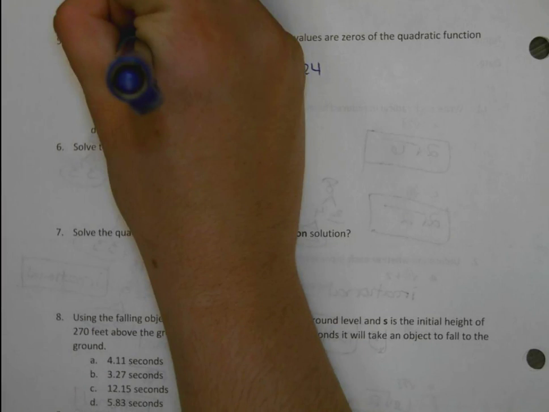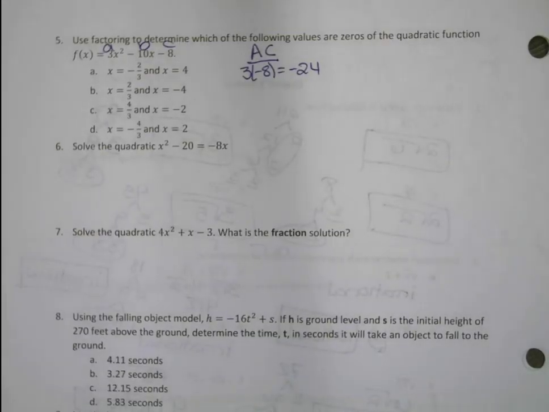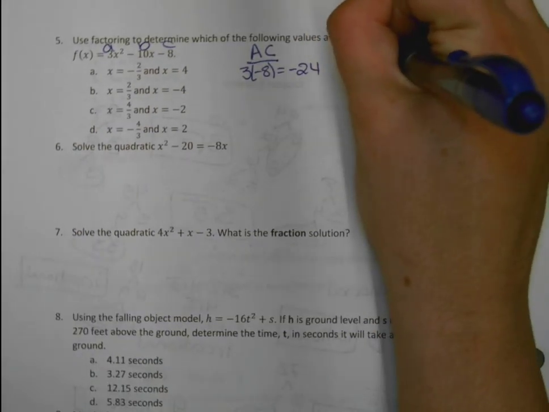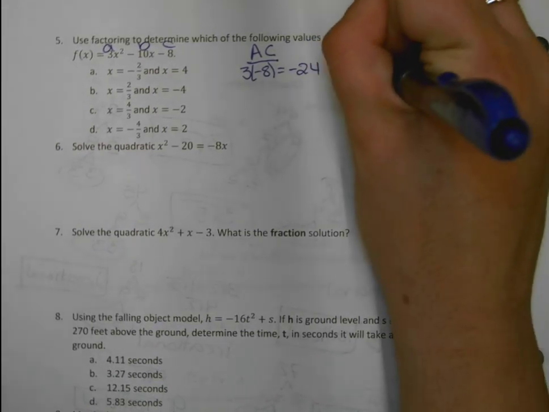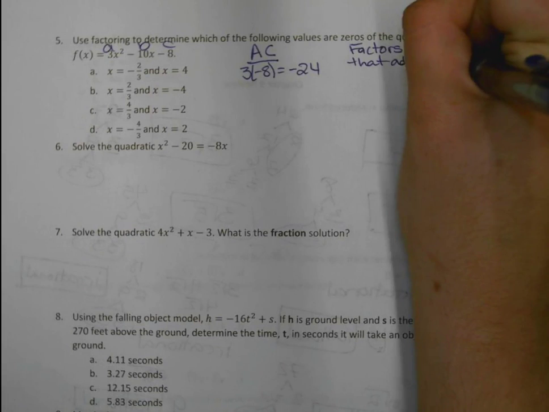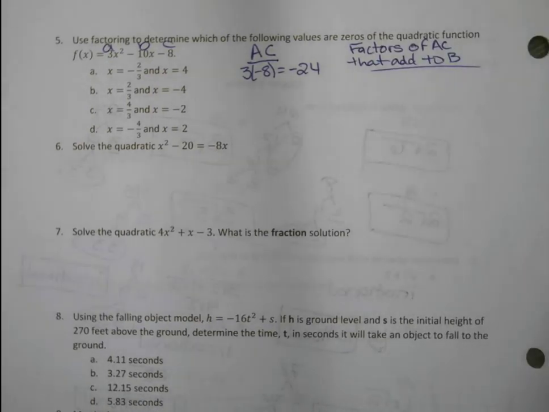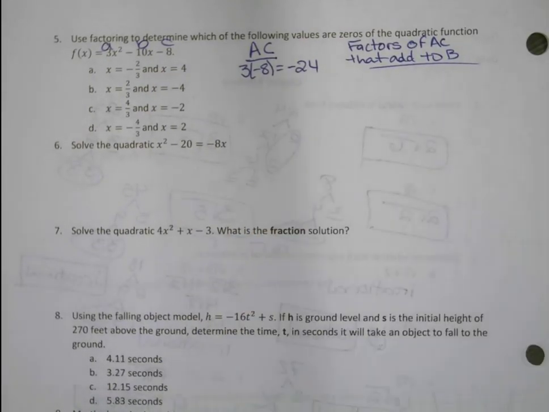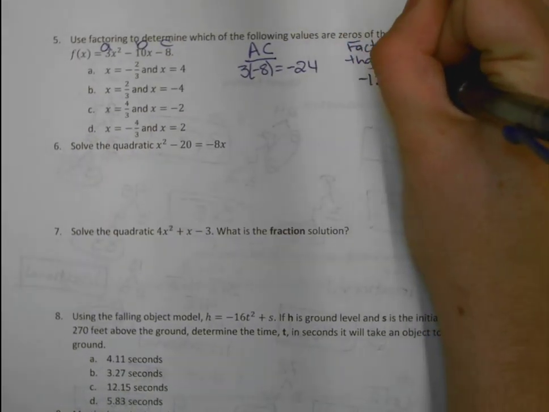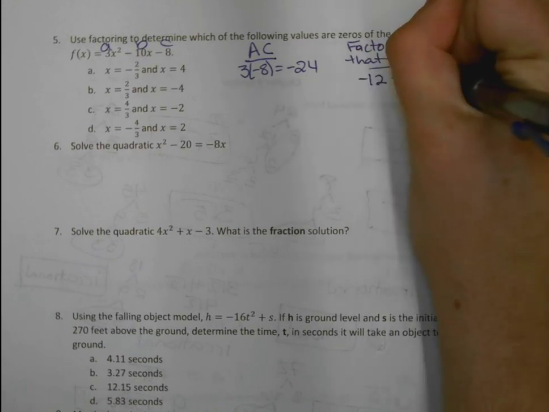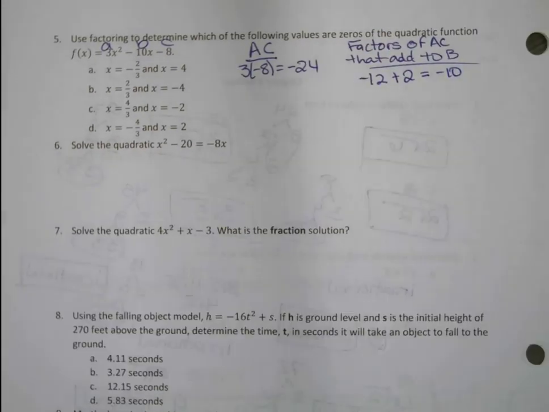Remember A, B, C. Then I want to figure out my factors of AC that add to B. So if I take a look, my B value is negative 10. I want to figure out two numbers that multiply to negative 24 and add to negative 10. So this is going to be negative 12 plus 2 equals negative 10. Negative 10 is my middle number.